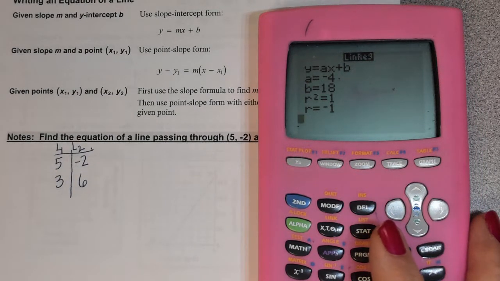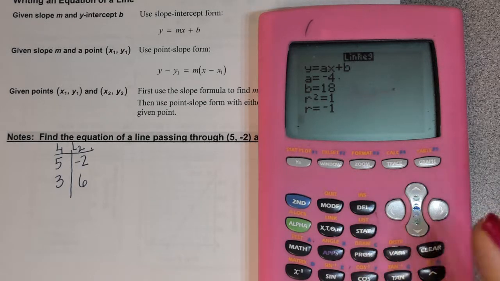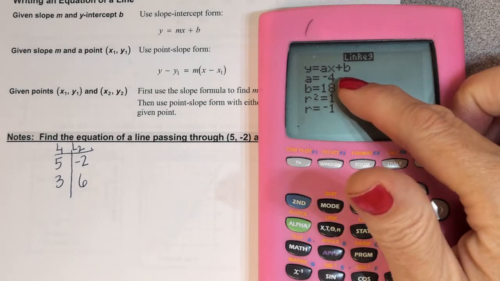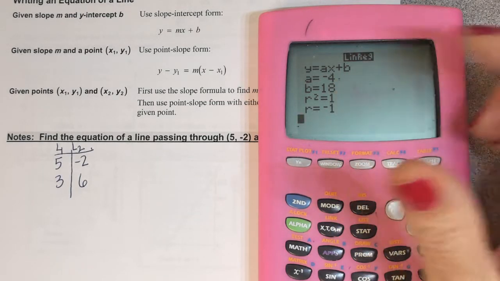How many of you do not have r squared showing? Okay, so we have to turn on our diagnostics, and you'll only have to do this one time. Is everyone seeing the same A and B value? Great.